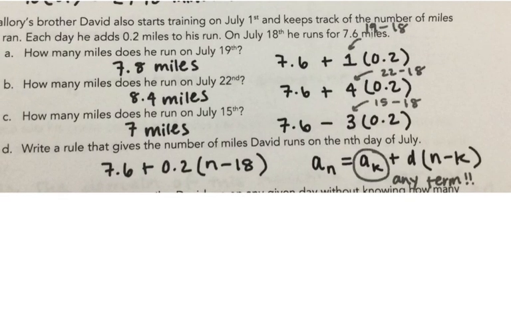Okay. Now, let's look at the bottom, the part where we're kind of looking for a strategy to figure out how many miles David, Isaac, whoever, ran. So here's the way that they talk us through it.